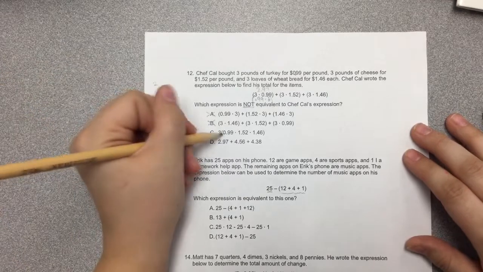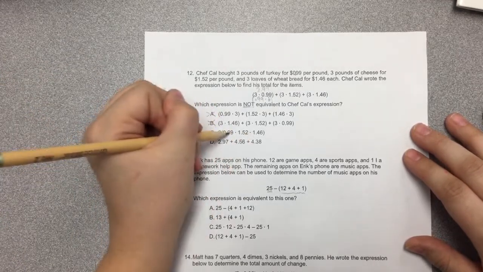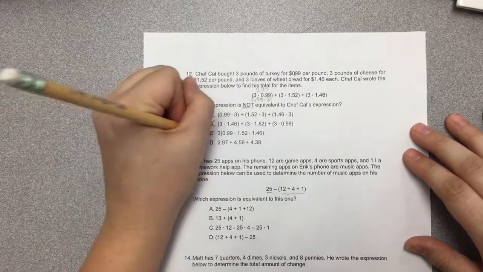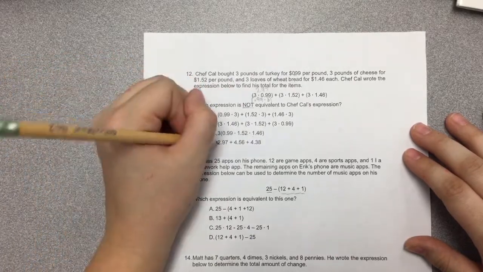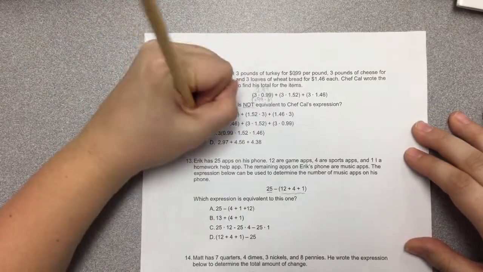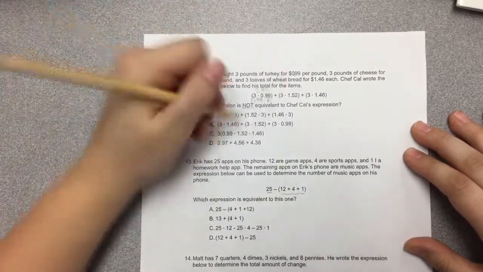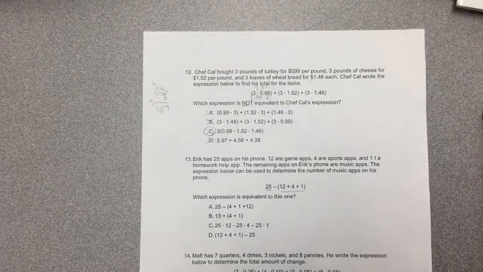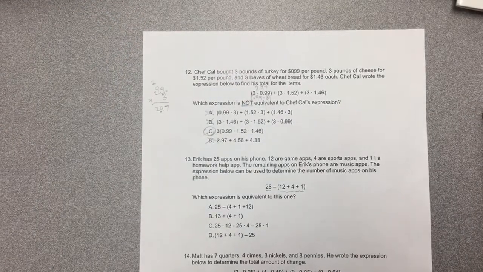All right, I can already tell by looking at this, they've multiplied our 99 cents, our $1.52, and $1.46. And so that's not going to be right either. We have our 297. If we were to work all these out, we'd figure out that D would be also a way to show it, and so we would say C is our correct answer. All right, guys, I'm going to figure out the rest one in just a second.